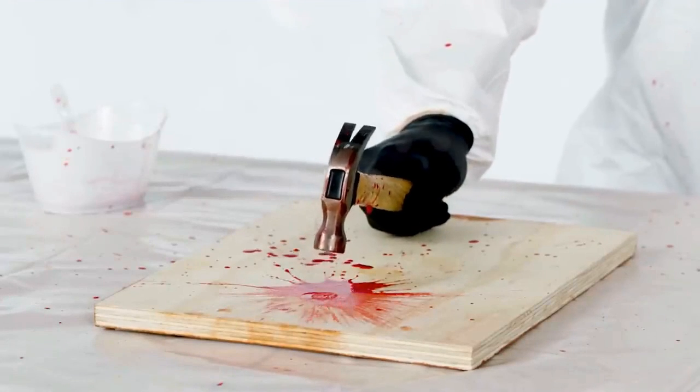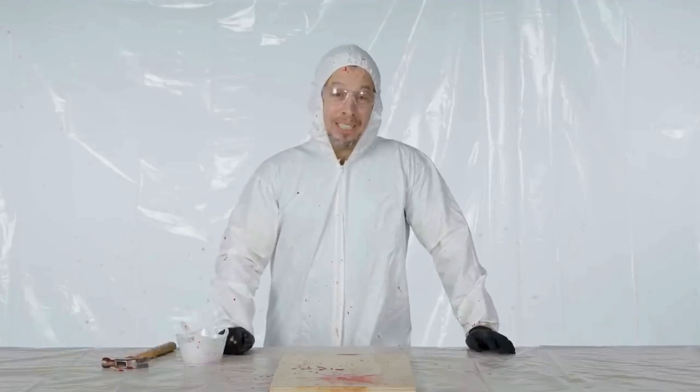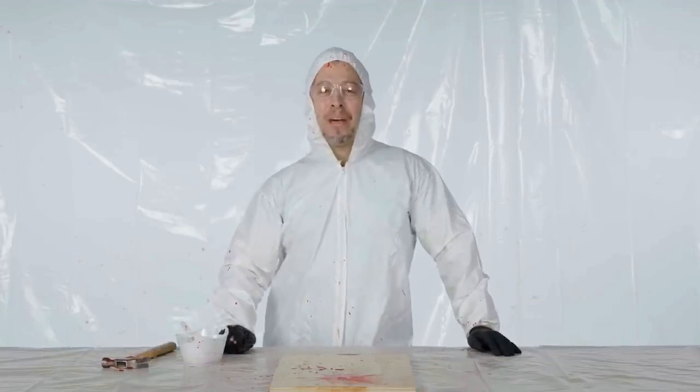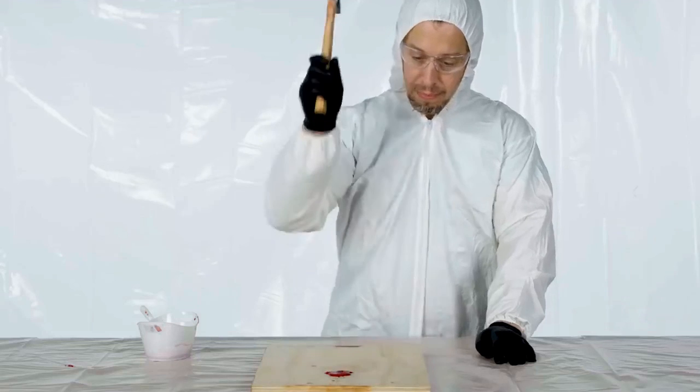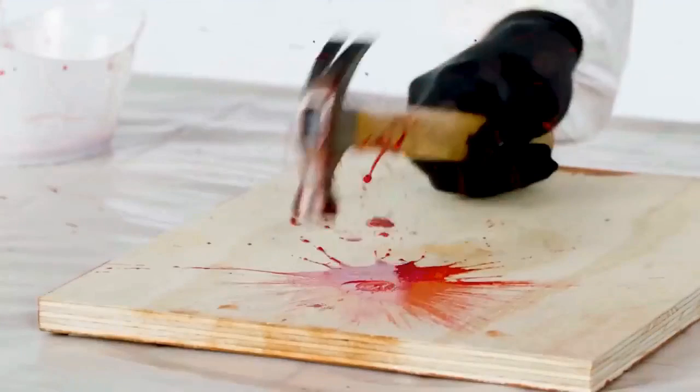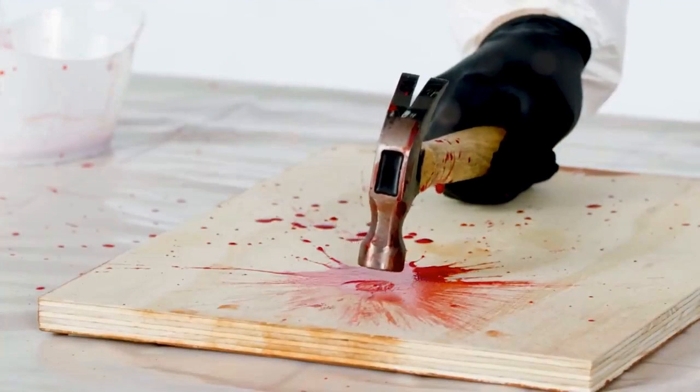There we go. So as you can see, not only do we have impact spatter on the plexiglass in front of us, we also have it on our suspect here. So we applied force to an open source of blood, and we have a resulting impact stain.